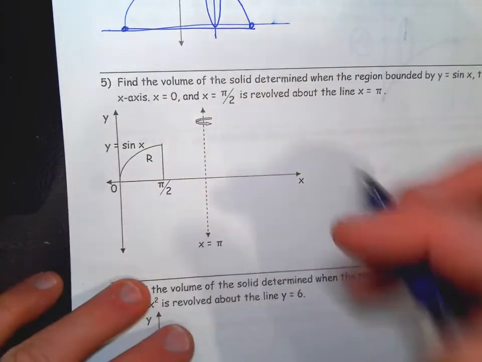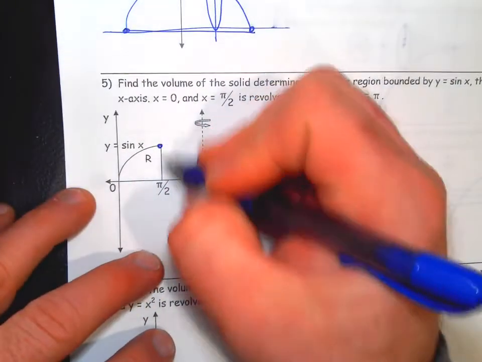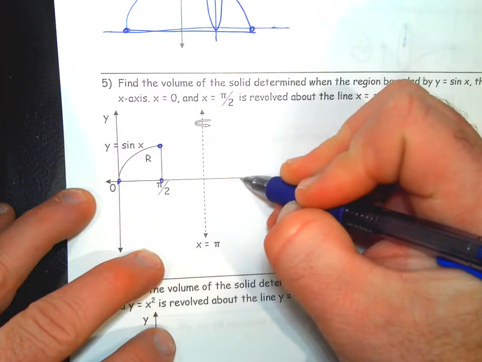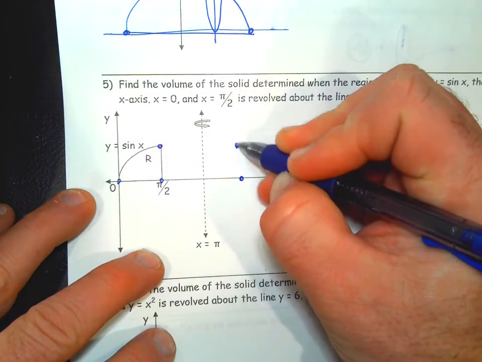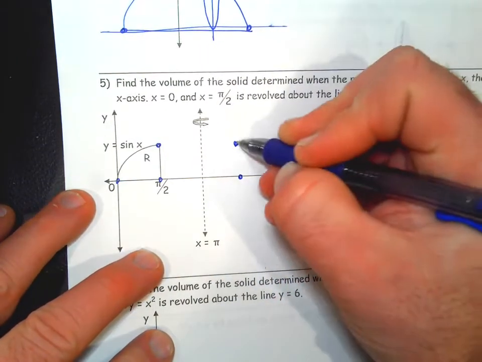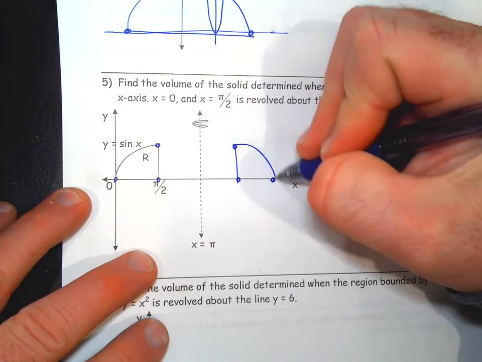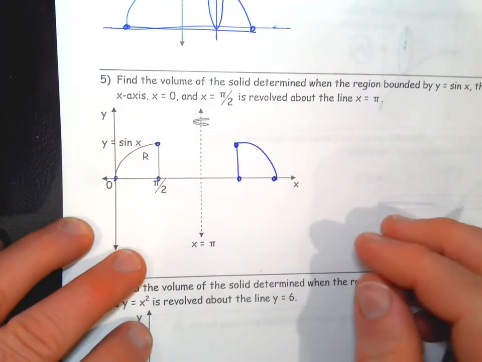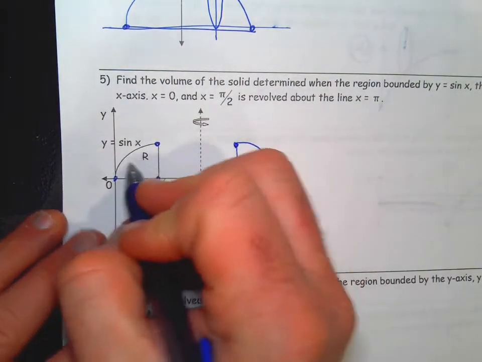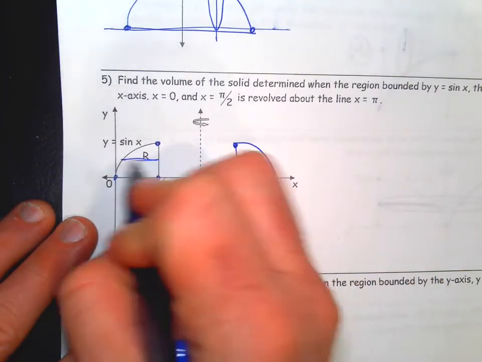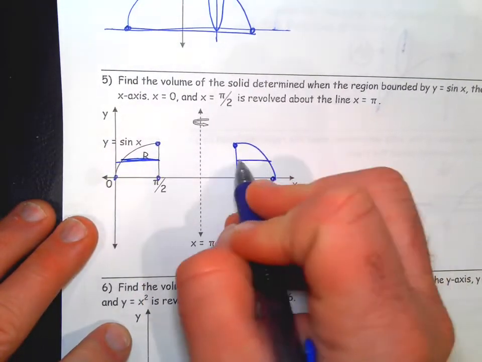This one here, now things start to get a little more interesting because the axis of rotation isn't on the x or y axis, but it's got to be vertical or horizontal. I'm not going to do any slanted axis rotation. I get weird. So we want to draw one slice. If we want it to be disk washers, it's going to be perpendicular to the axis of rotation.